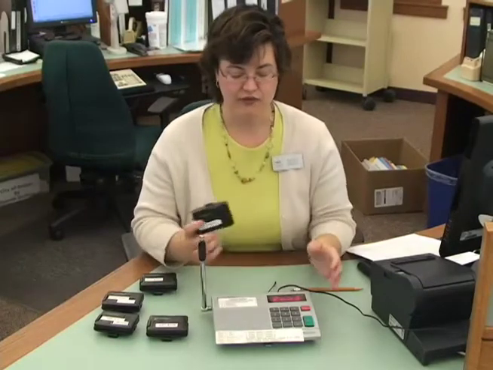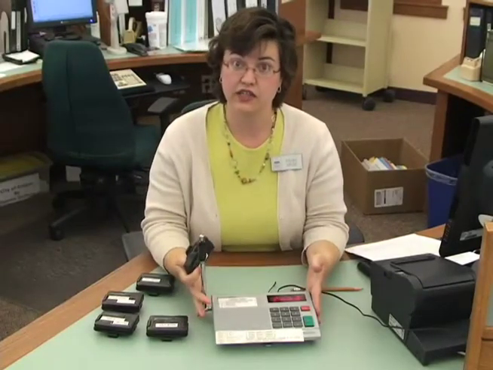Paging is a great way to communicate with your fellow staff members and give you guys some flexibility while still ensuring floor coverage. Let's look at the system. It's basically two parts. We've got the paging base unit and the actual pagers that will receive the page.